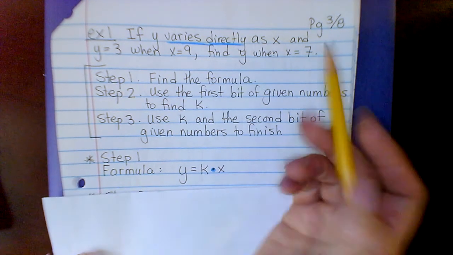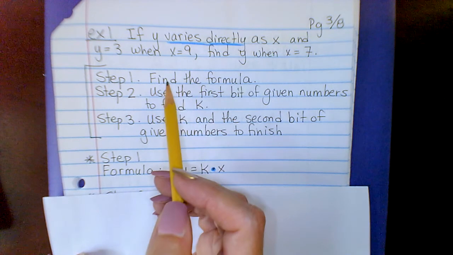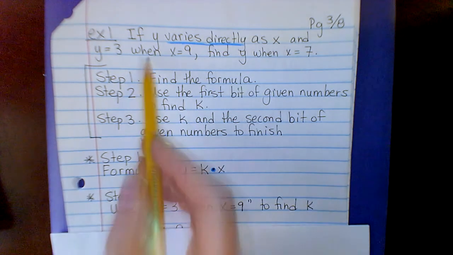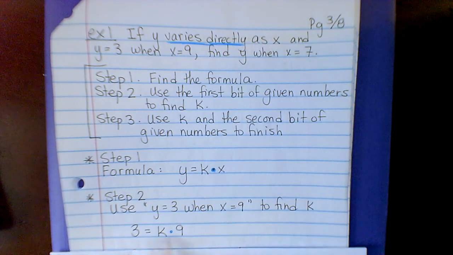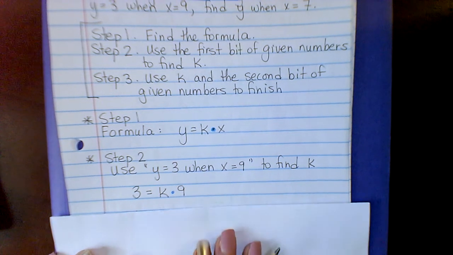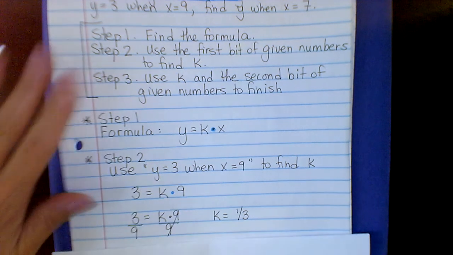Now use the first bit of information. That's this: when y equals 3 and x equals 9. I put quotes around it because it was directly from the problem. We're going to use that to find k. We're going to plug these into this formula we just found. So that is an equation. You're going to solve that by dividing both sides by 9. So we get k is equal to 3/9, which simplifies to be 1/3.